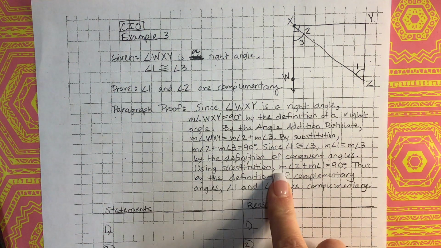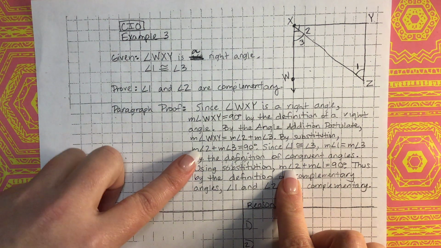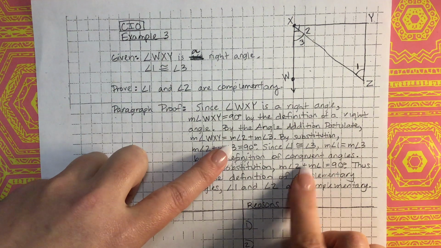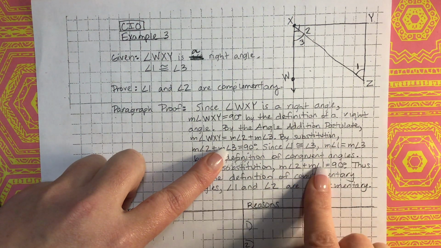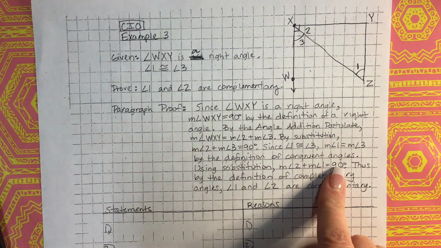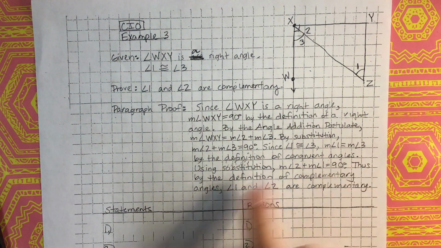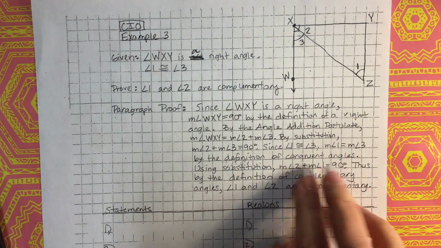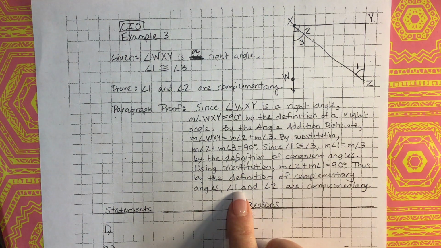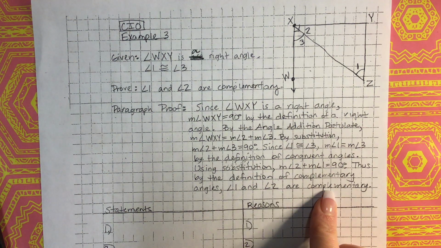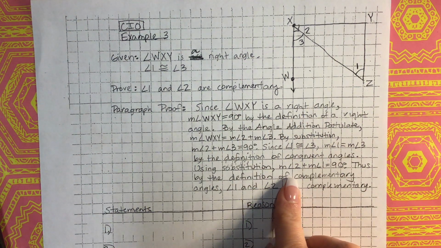Then, using substitution, we have the measure of angle 2 plus, not the measure of angle 3, we're substituting the measure of angle 1 because they're the same, in for the measure of angle 3, and so we have the measure of angle 1 equals 90 degrees. Thus, by the definition of complementary angles, those two angles equal 90 when you add them together, therefore angle 1 and angle 2 are complementary. So that is the paragraph proof.